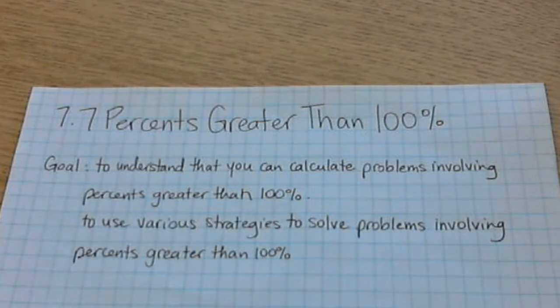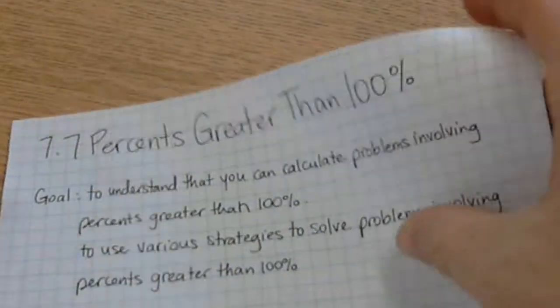Today we're going to look at some problems involving percents that are greater than 100. By the end, we'll be looking at increasing the value of a number by using percents. First, we'll understand that you can calculate problems involving percents greater than 100. Then we'll use various strategies to solve them. Okay, so let's get right into it.